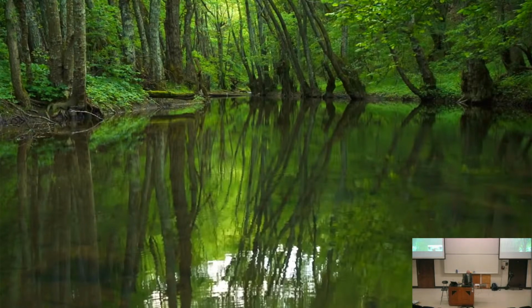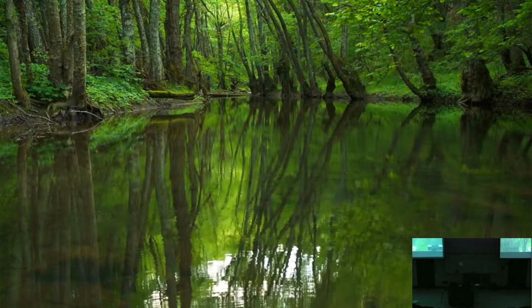I want you to visualize being in a forest. Are your eyes closed? Well, I hope so. And I want you to take a deep breath. It's the end of the semester. We're learning about recursion, one of the most beautiful forces in the universe. Exhale.